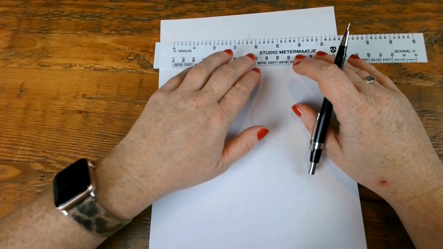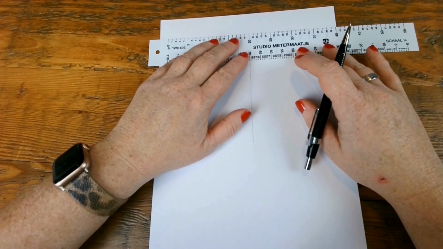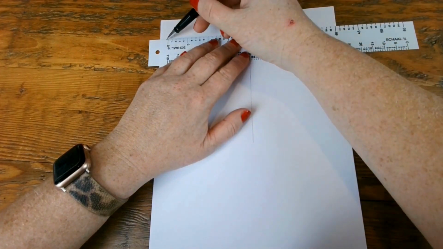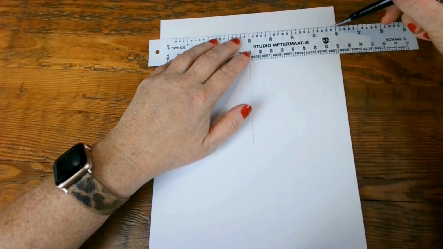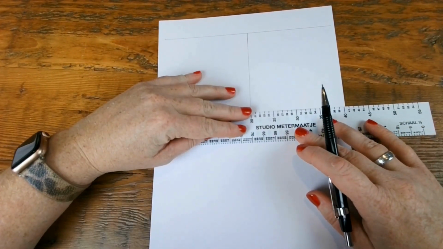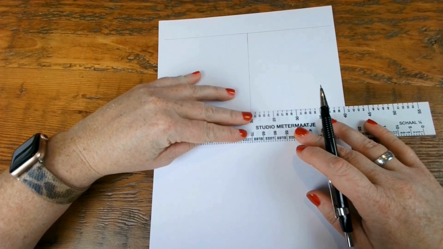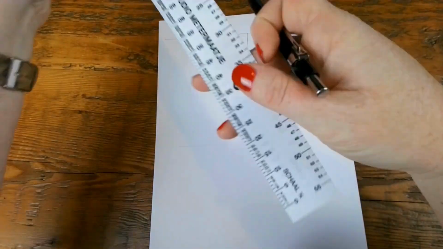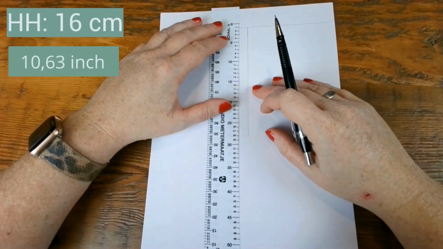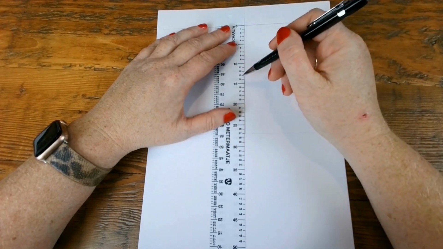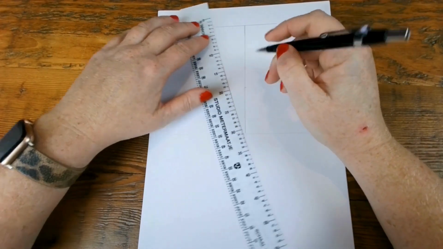Next, draw some guidelines. Draw a line at the top of the line you just drew, and this one needs to be perpendicular to the first line. Next, draw a line at the bottom. Then measure the hip height. For me, that's 16 centimeters. And draw another guideline there. You've now drawn a total of 3 guidelines.